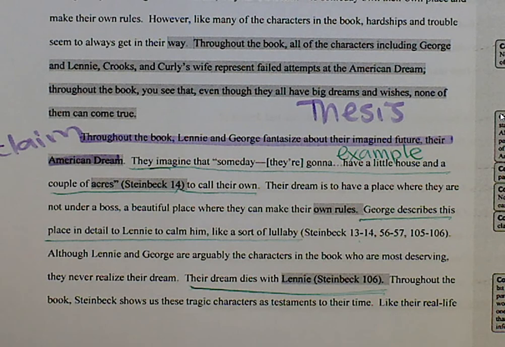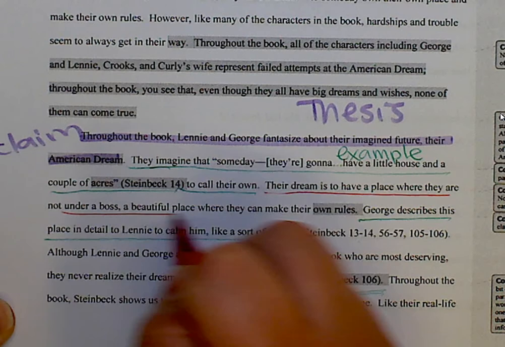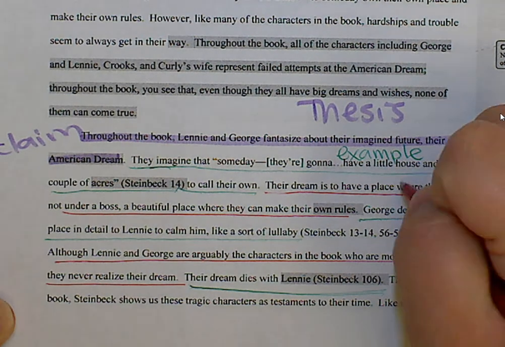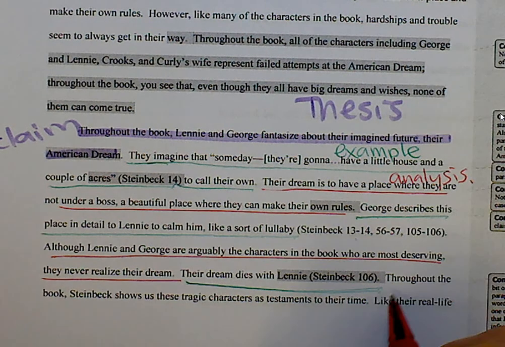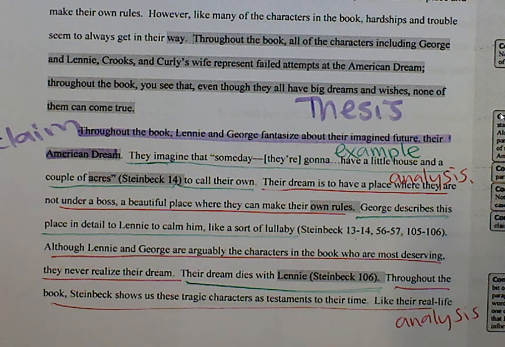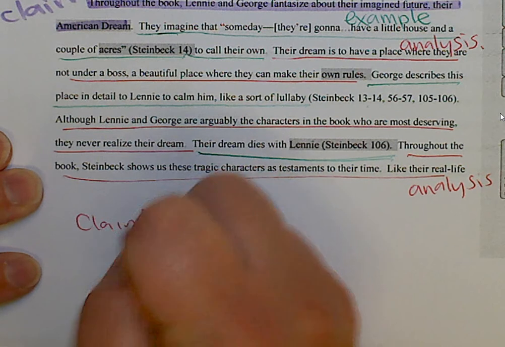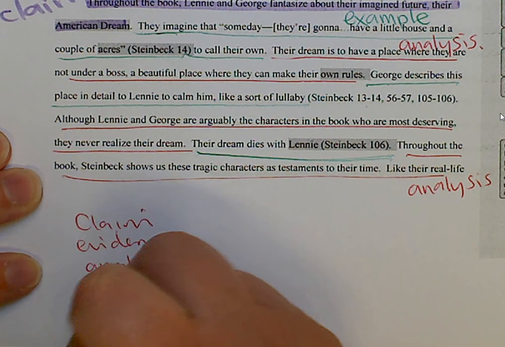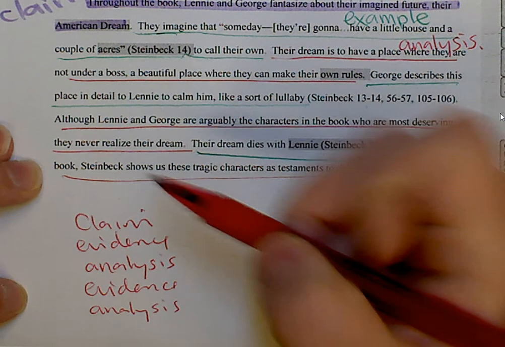Now, I have a little bit of analysis here and here. But then later in the paper, down here, I give a lot more analysis. So your paper might have claim, evidence, analysis, evidence, analysis, and this is all the same paragraph, remember?